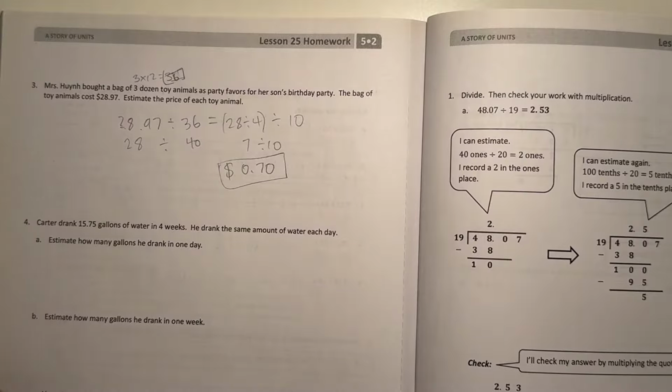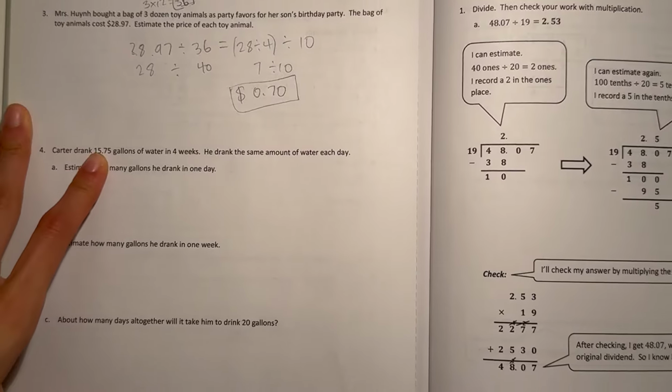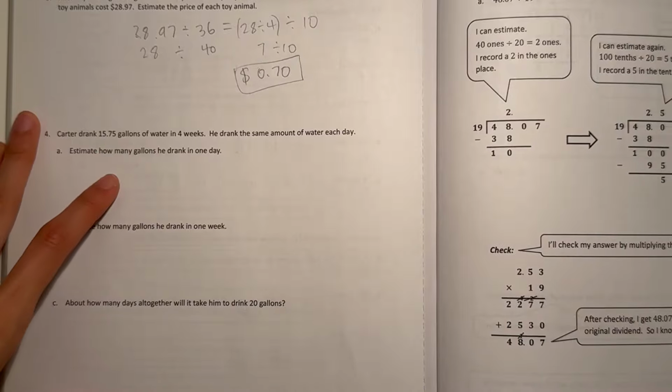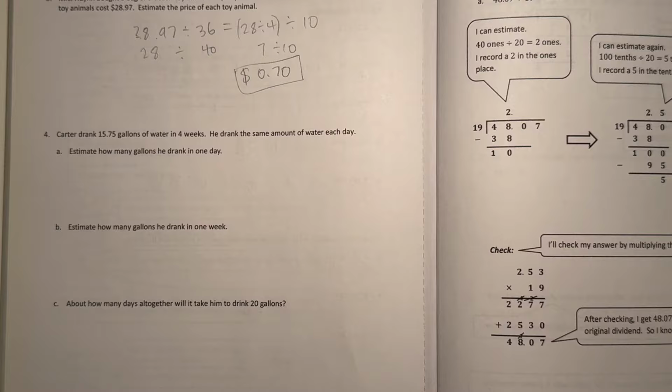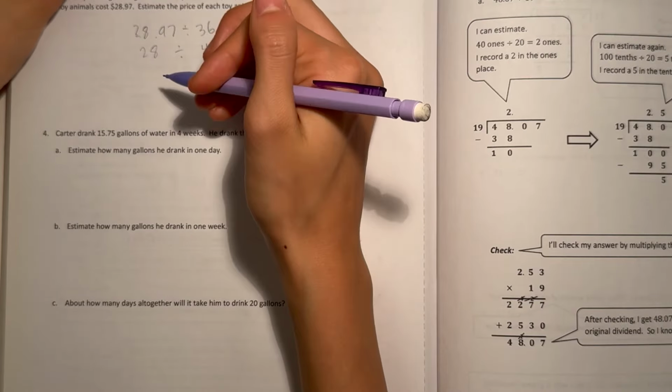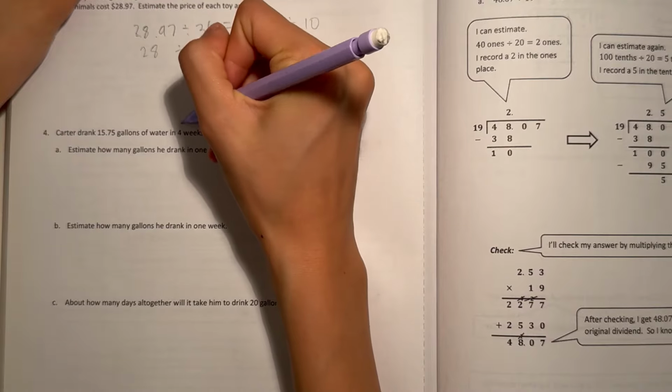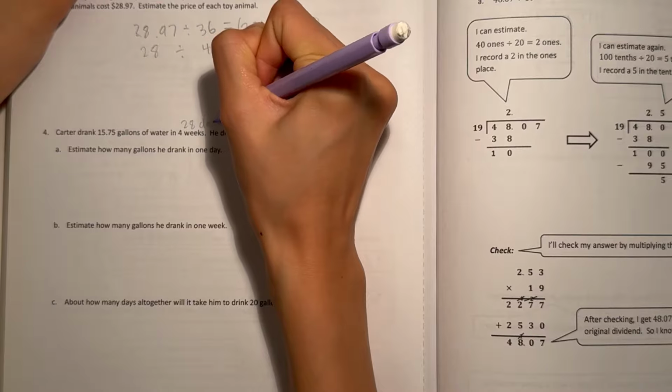Alright, number 4 says Carter drank 15.75 gallons of water in 4 weeks. He drank the same amount of water each day. Estimate how many gallons he drank in one day. 4 weeks, 1 week is 7 days. So 4 weeks is 4 times 7, which is 28 days.